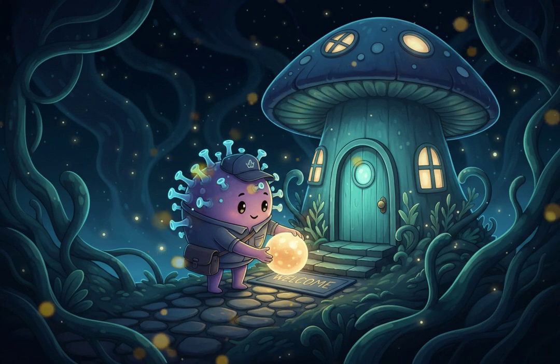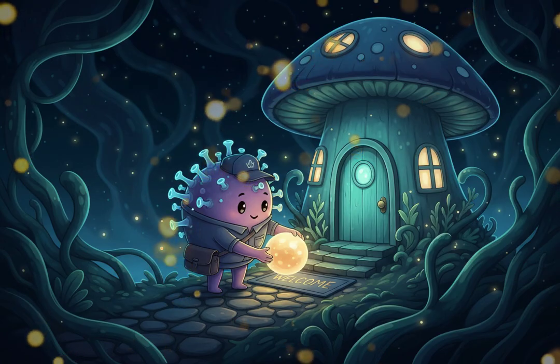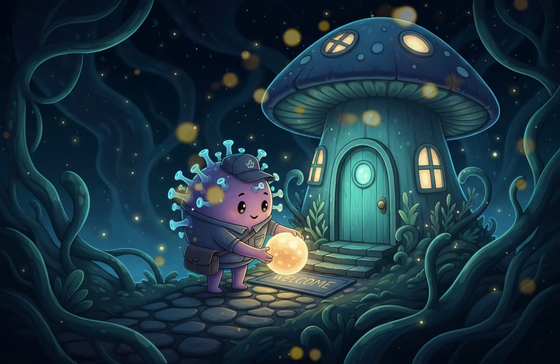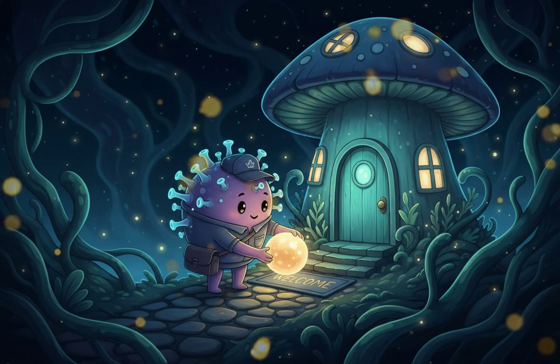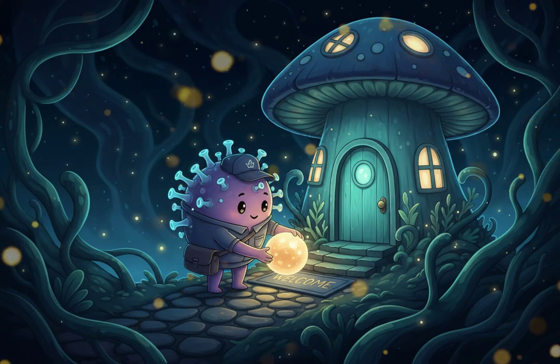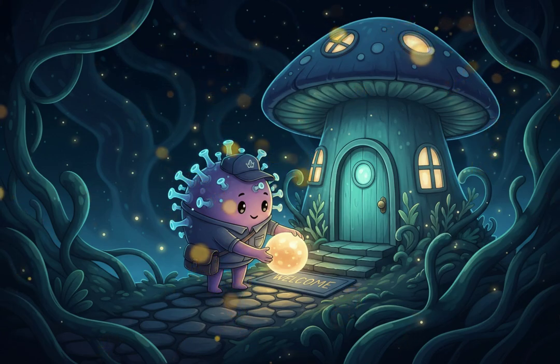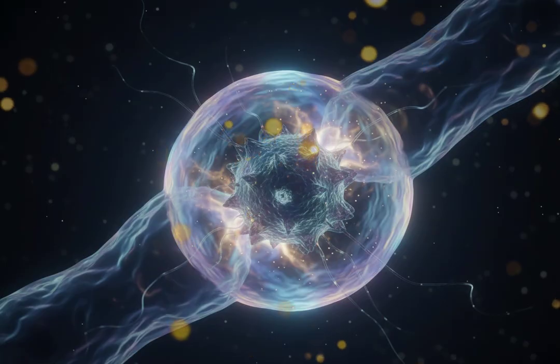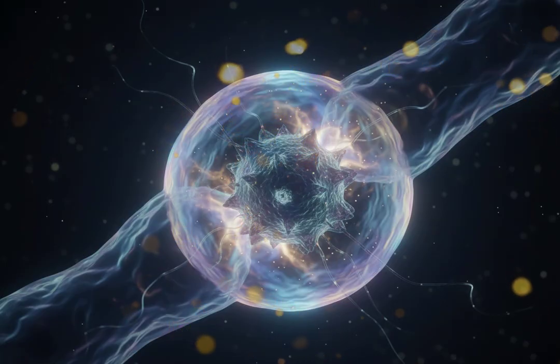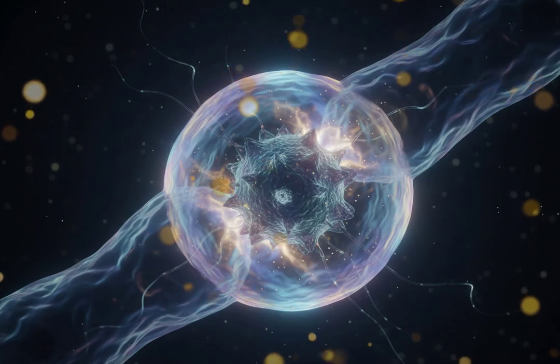This system provides a unique environment for viruses to exploit. Picture the lymphatic vessels as winding rivers, carrying along not only immune cells, but also viral particles that can infiltrate lymph nodes, where they may proliferate and potentially evade immune detection.